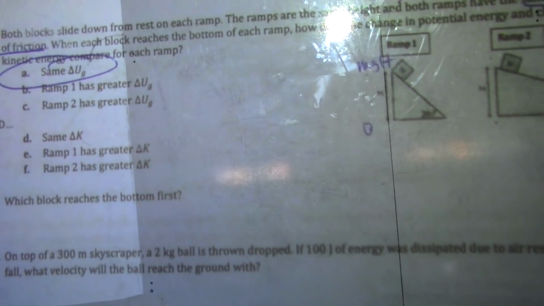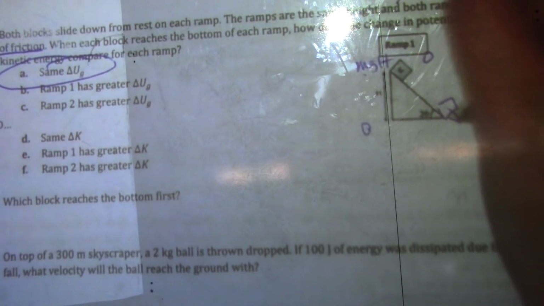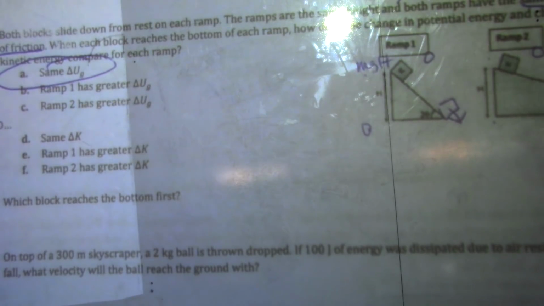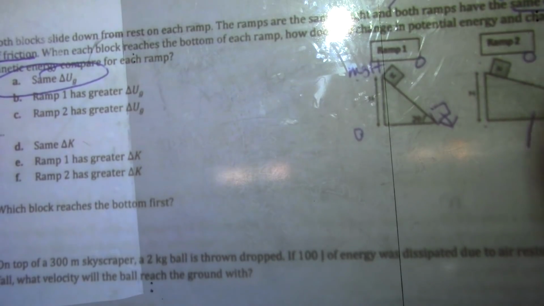Now, kinetic, this one started with 0 kinetic, this one started with 0 kinetic. Their kinetic energies are not going to be the same because energy was not conserved here. If you look, they have different force of friction and different distances. Ramp 2 has a greater force of friction and a greater distance. Ramp 2 has more work done.